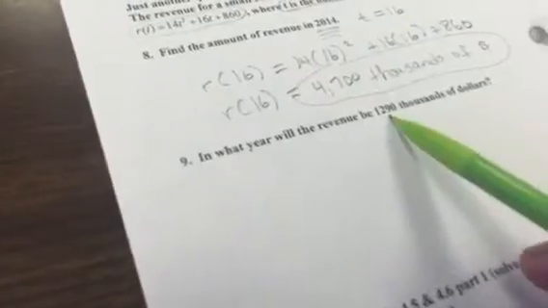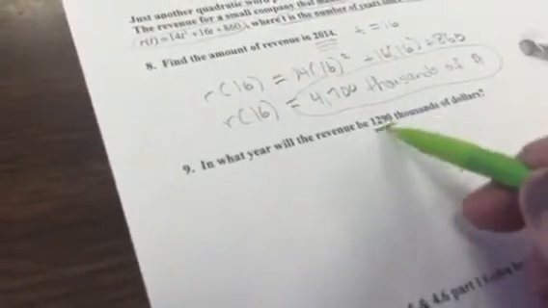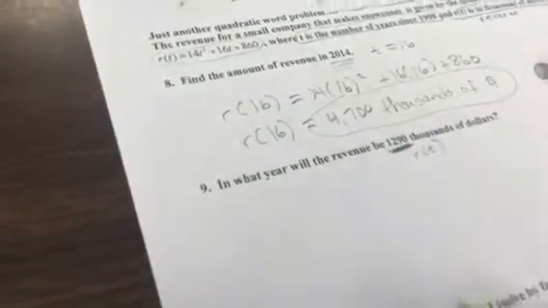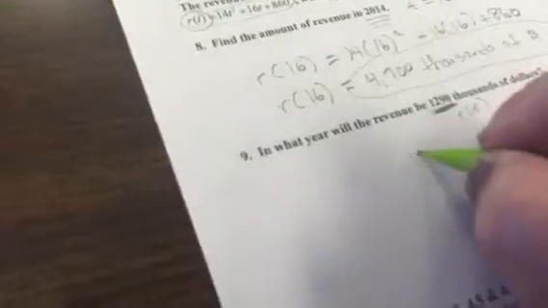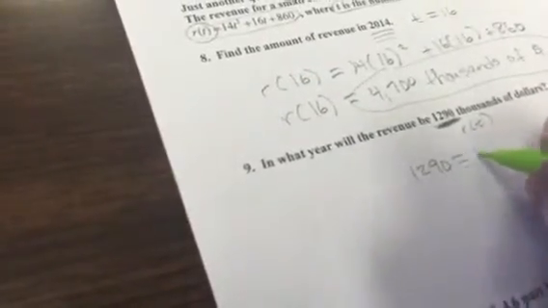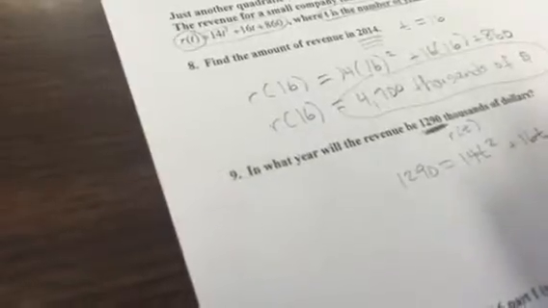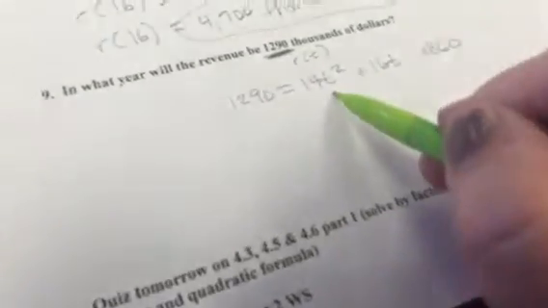All right, last problem. In what year will the revenue be 1,290 thousands of dollars? That means 1,290 is R of T, so I'm going to plug in 1,290. So I have 1,290 equals 14T squared plus 16T plus 860. How do I solve this? Well, notice it's a quadratic.